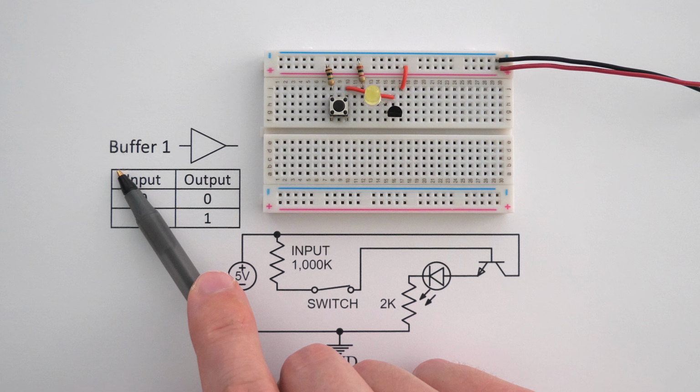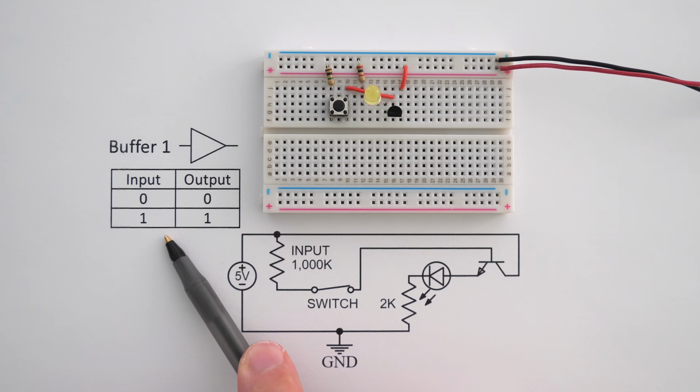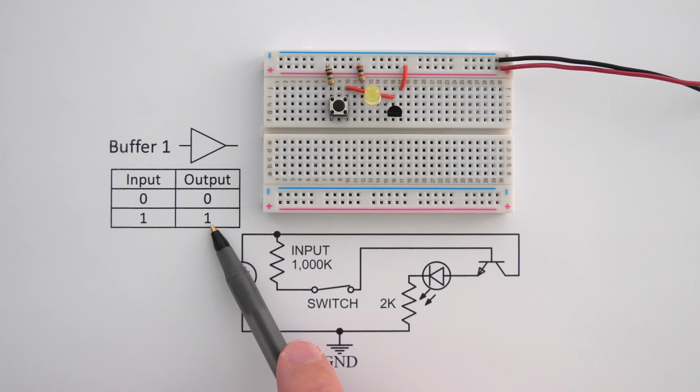Here is the circuit that we were just looking at. We're going to call it buffer 1. And if you just look at the truth table, it might not seem super useful because whenever the input is off, the output is off, and whenever the input is on, the output is on.